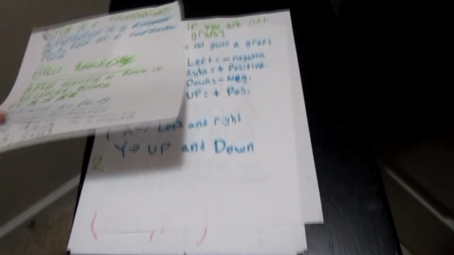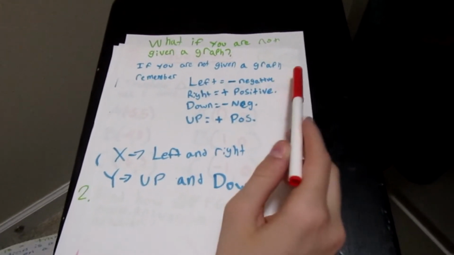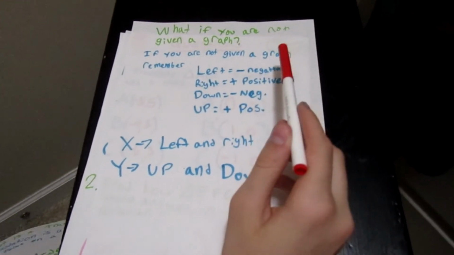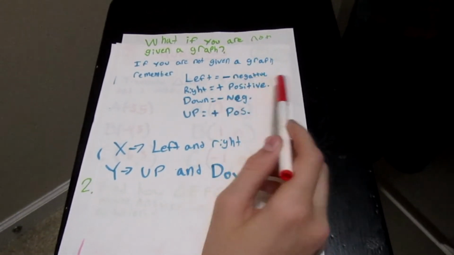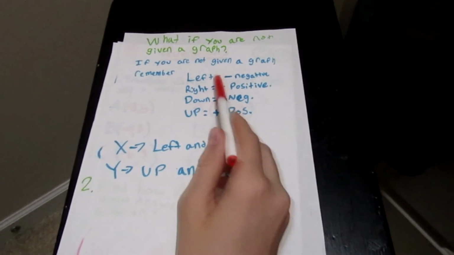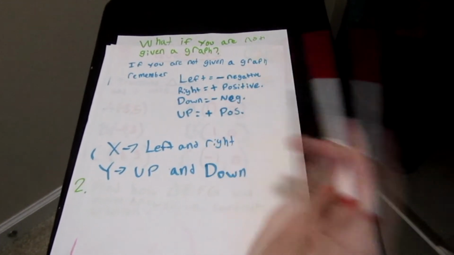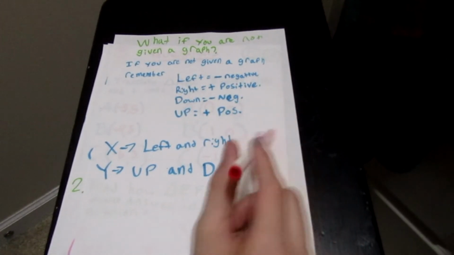And so just a little reminder is that left means a negative, so it'll take away from the overall value of the point. Right will add to the point, so it'll go this way. So it's like if the x-axis is added by 5, it'll move to the right 5. Down is negative and up is positive. That's pretty easy to remember.